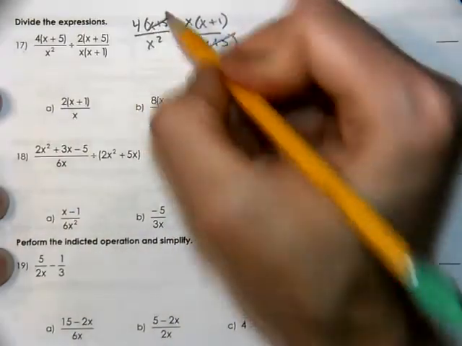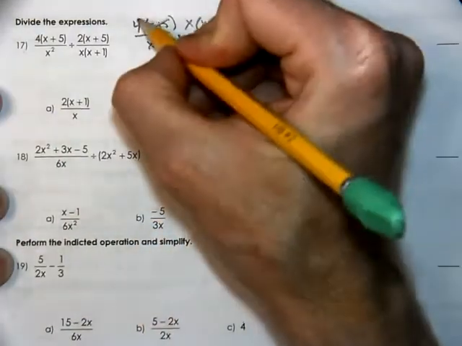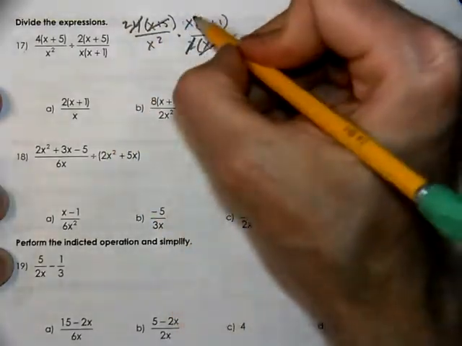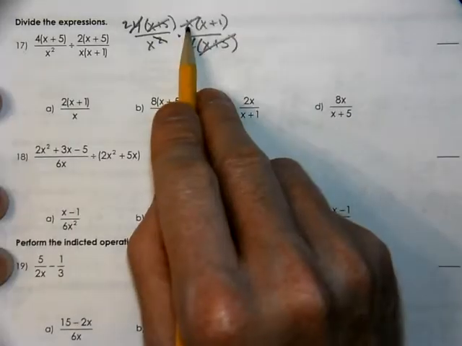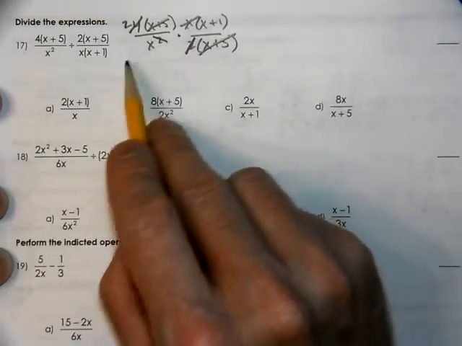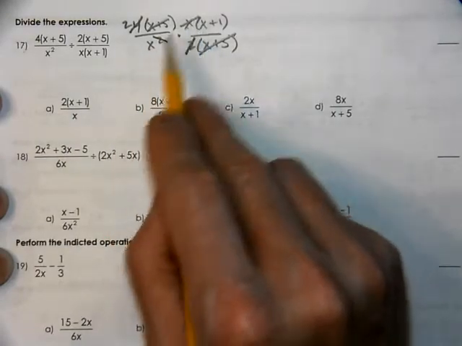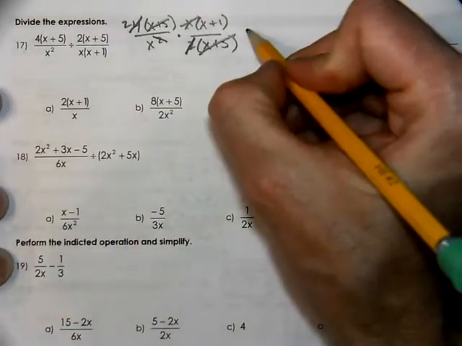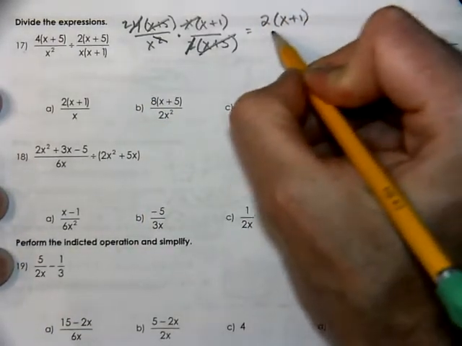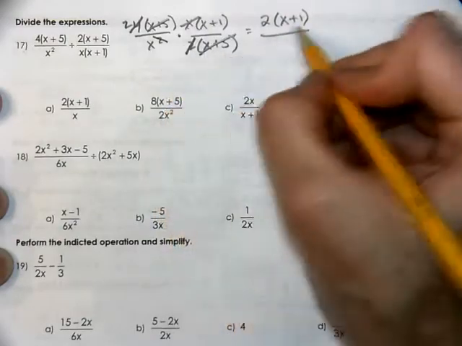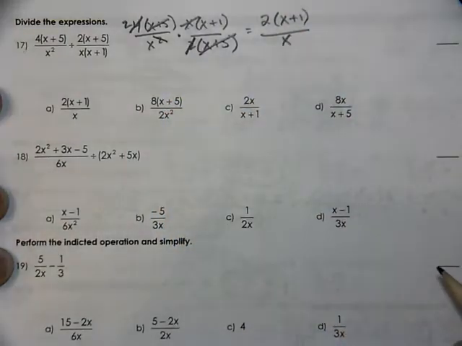So our x plus 5 can cross off, our 2 and the 4 can be reduced, our x and the x squared can cross off. There's one x on top, there's two x's on bottom essentially, and you can reduce one of those x's out. So you're left with 2 x plus 1 with just an x sitting on bottom.